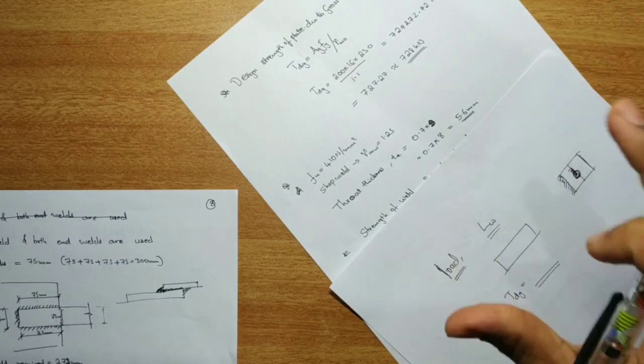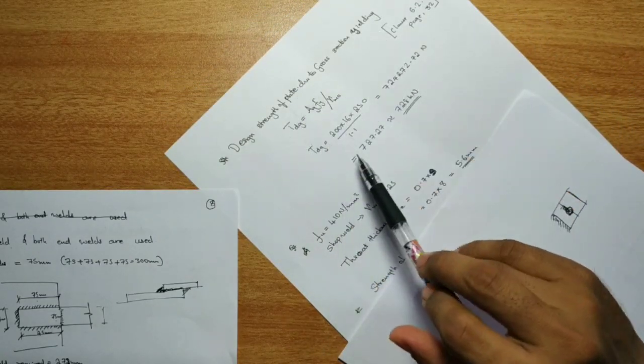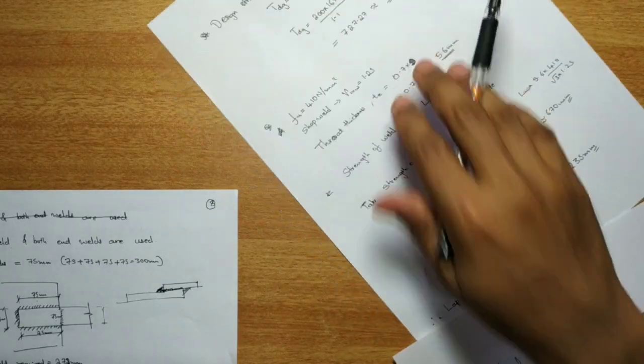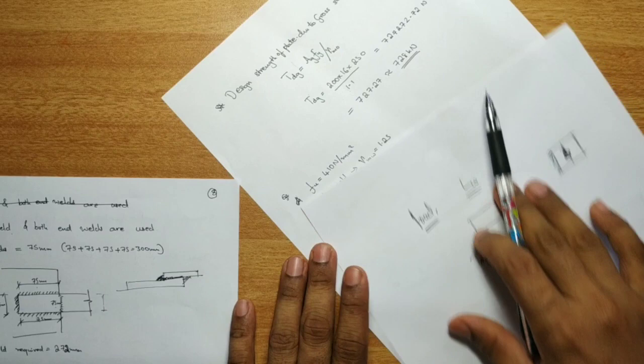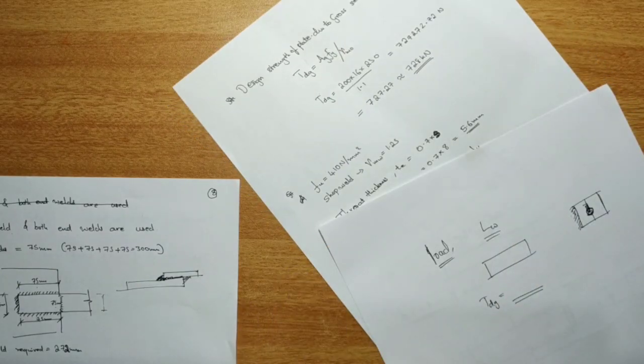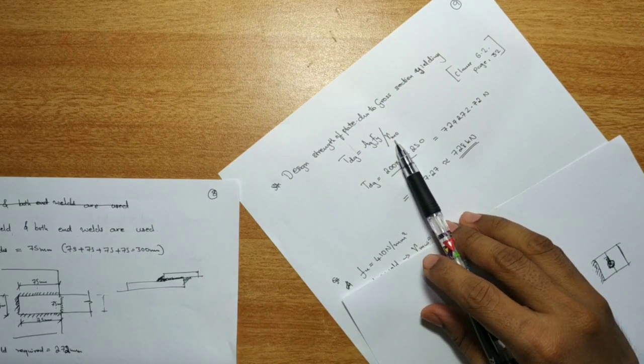You have to consider this as the strength of weld. The strength of plate due to gross section yielding you need to calculate, and that load you need to consider as the strength of weld, because you don't know any other parameters to calculate the strength of weld. The strength of plate you have to consider here. Okay, so while calculating the strength of plate, TDG equals AG into Fy by gamma m naught.